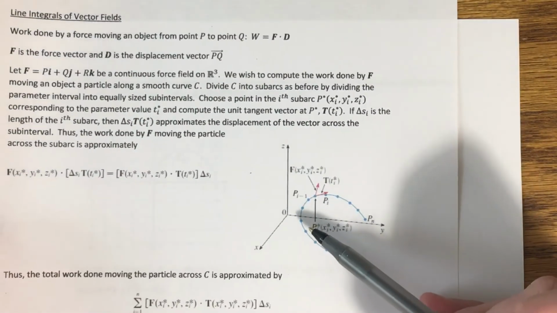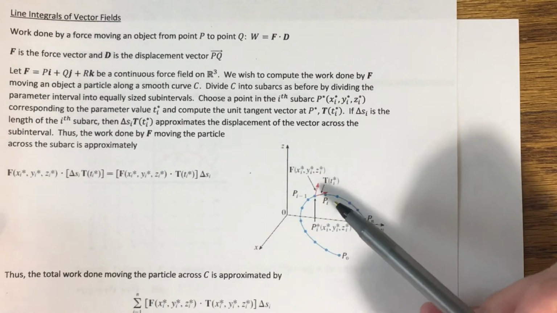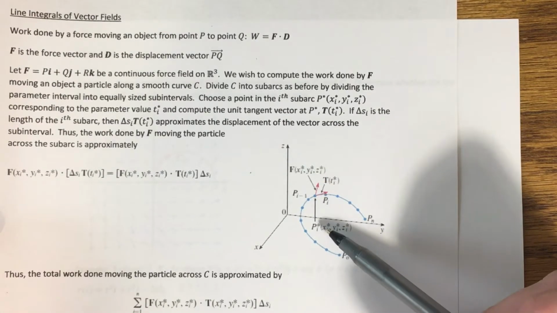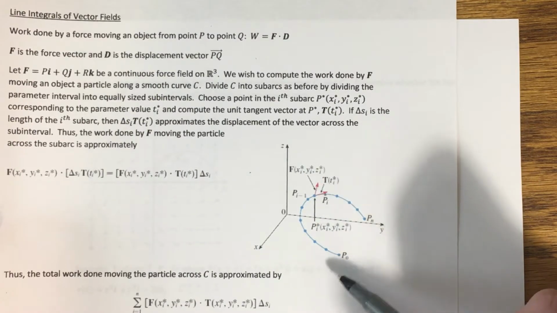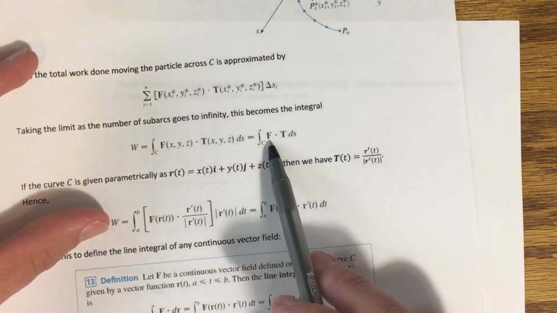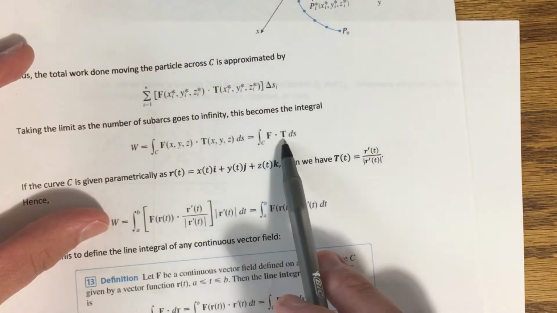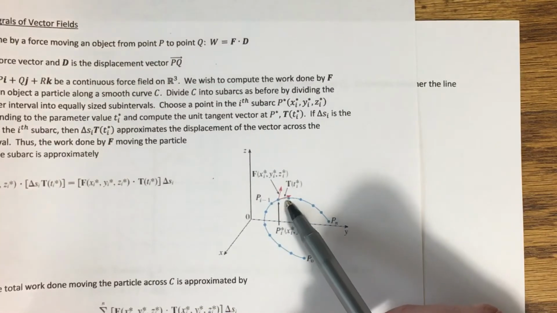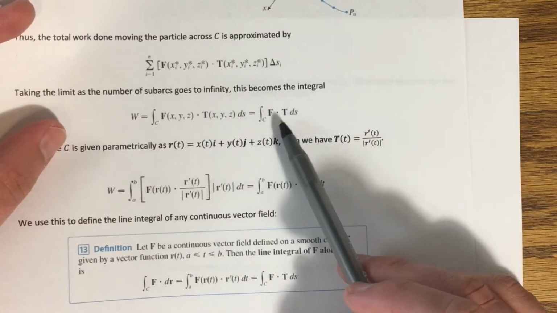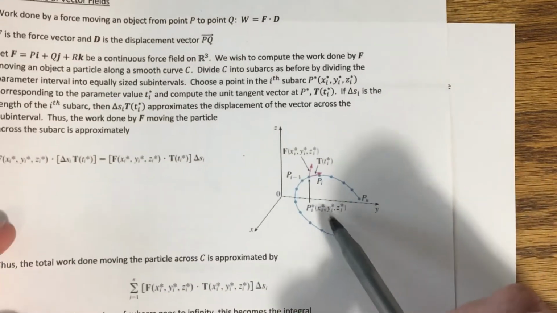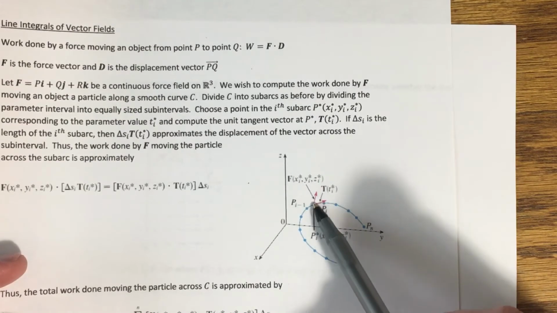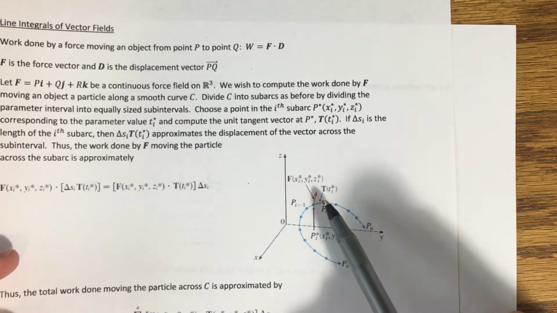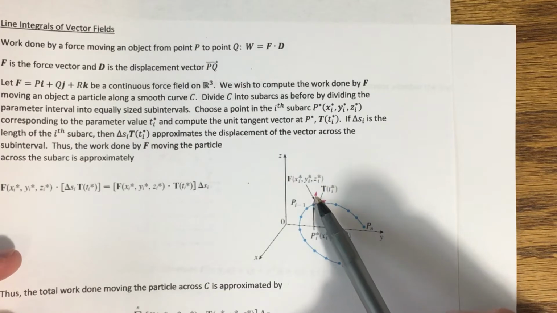And thinking about how we derived the line integral of a vector field in the previous video, what this comes down to is the dot product of these two vectors. Remember, the line integral is defined to be F dot T ds, where the integrand in a line integral is F dot T. The dot product of F and T in this picture would be positive. And the reason I know that is because these two vectors are acute.